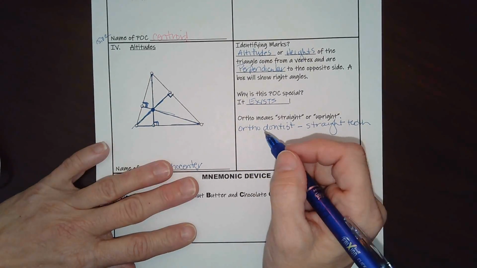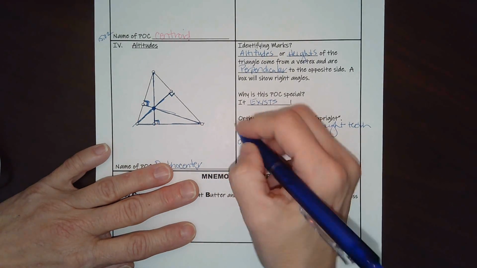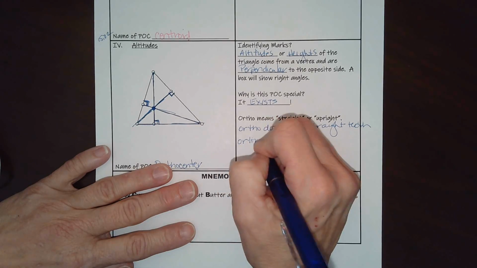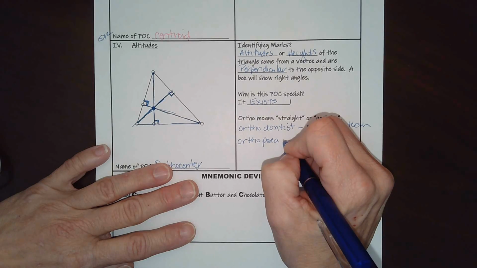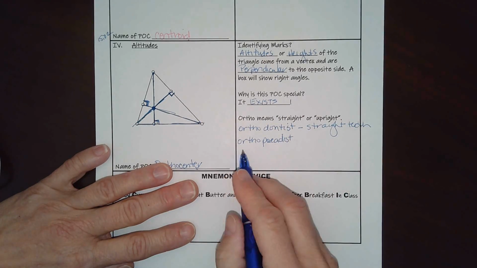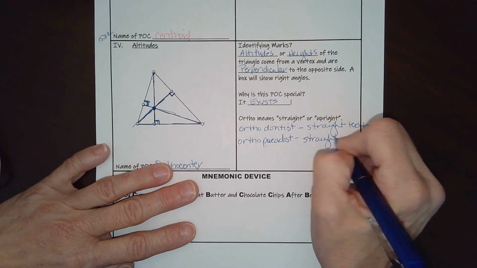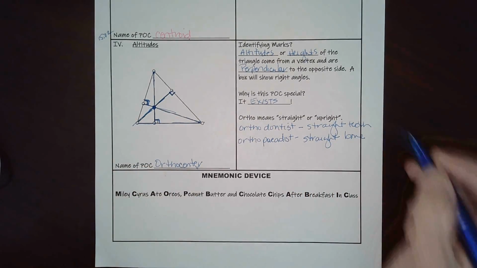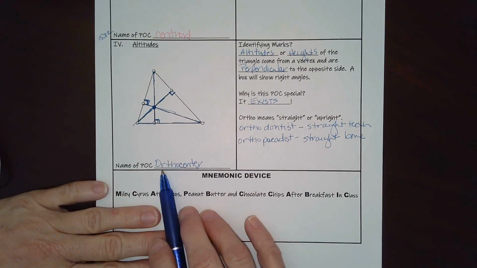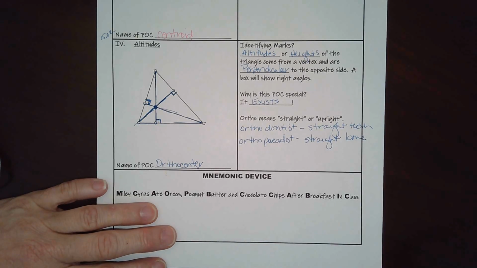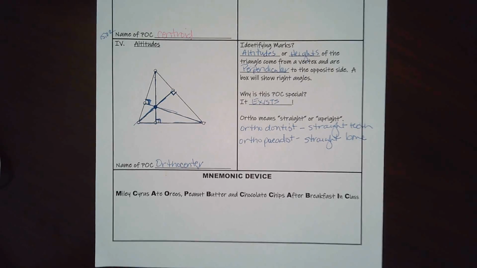How about orthopedic? If you've ever had a broken bone, you may have had to go to an orthopedist, and I know it's spelled kind of weird. Anyway, an orthopedist straightens bones. There are also other words in our vocabulary that have this ortho in it, and ortho means straight or upright, okay?